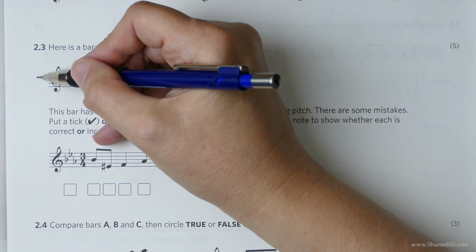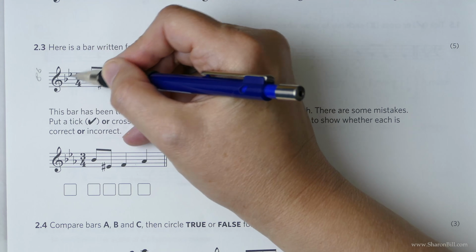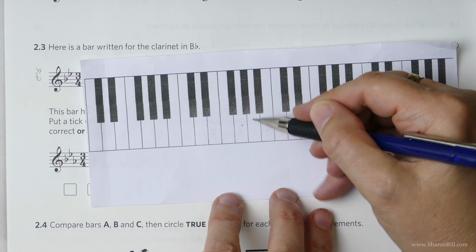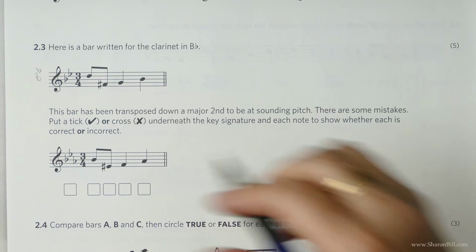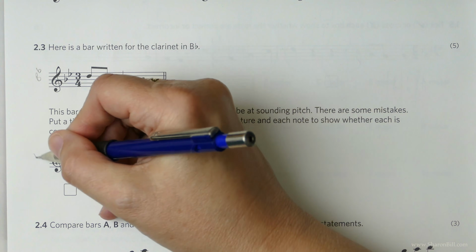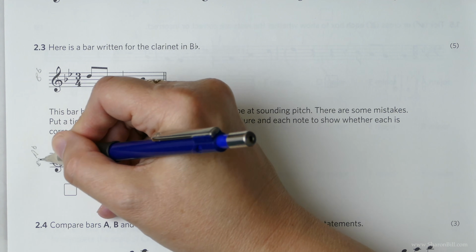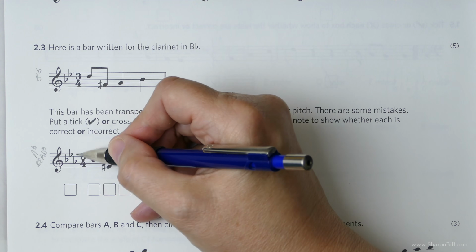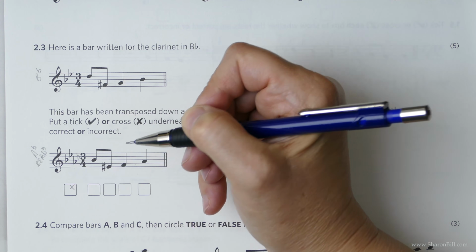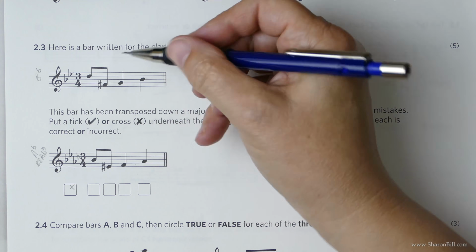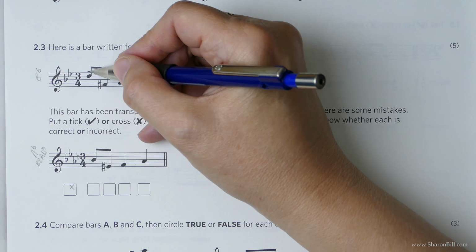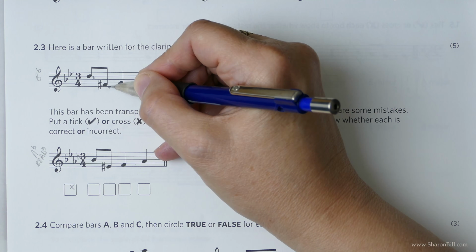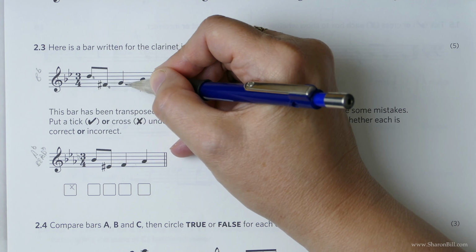If B flat is our original key, down a major second takes us to A flat. So we need a key signature of A flat major, which is B flats, E flats, A flats, D flats, which we don't get here, so that's wrong straight away. And then everything goes down a major second, so basically everything slips down a line or a space.